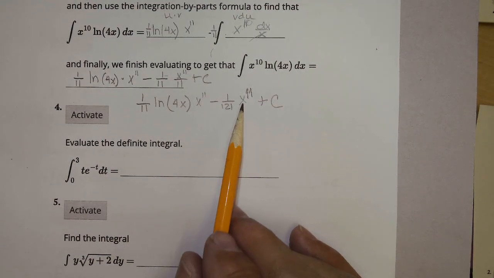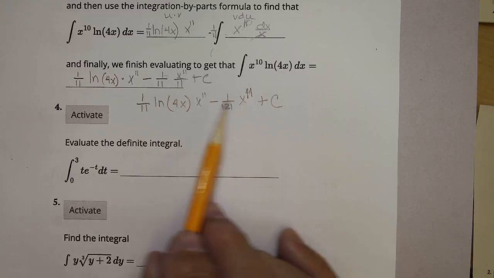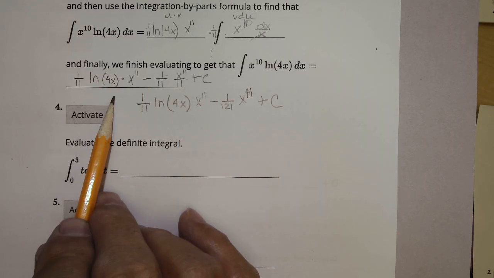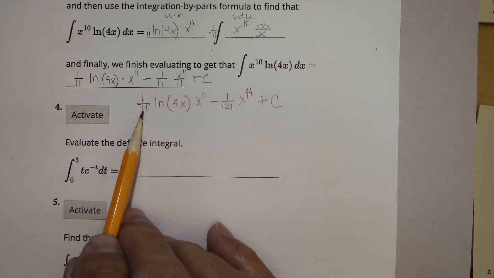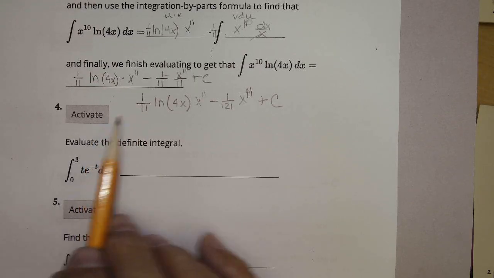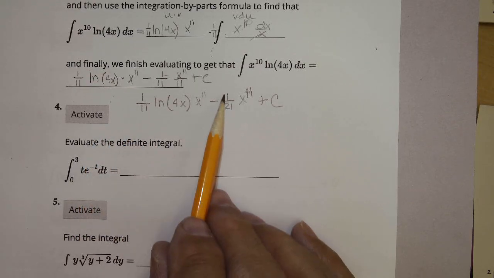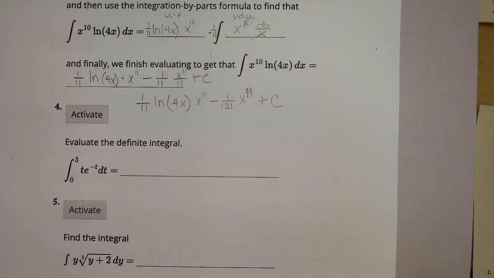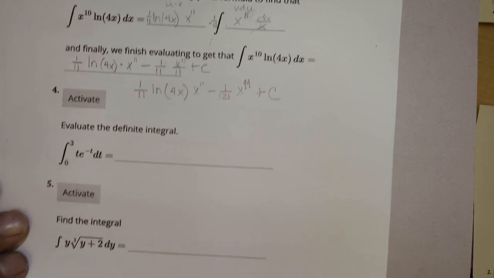Now, the book might, in the answers, factor x to the 11th out and maybe factor out 11 in the denominator, so this would be 1 and this would be 1/11 here, but you don't have to. Okay.